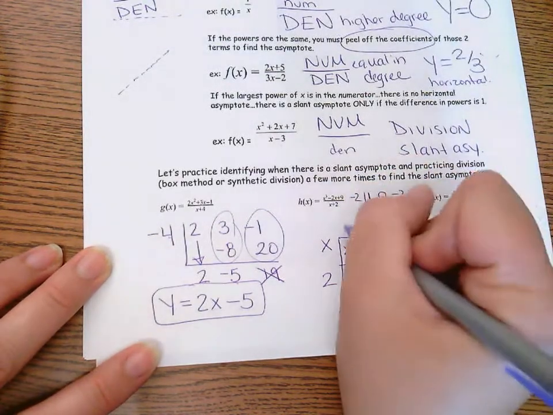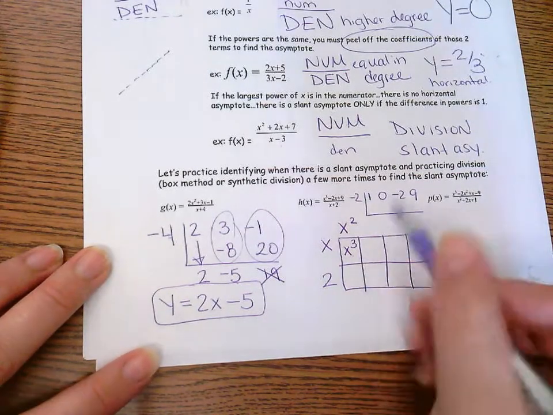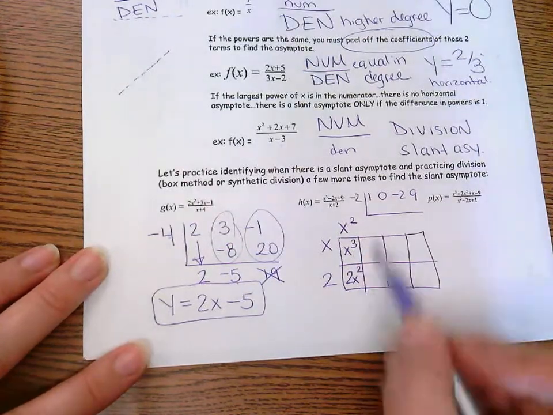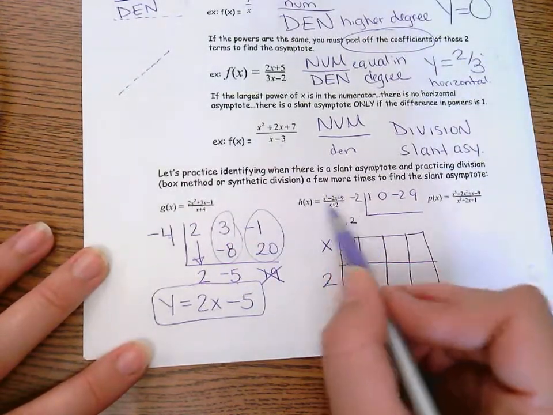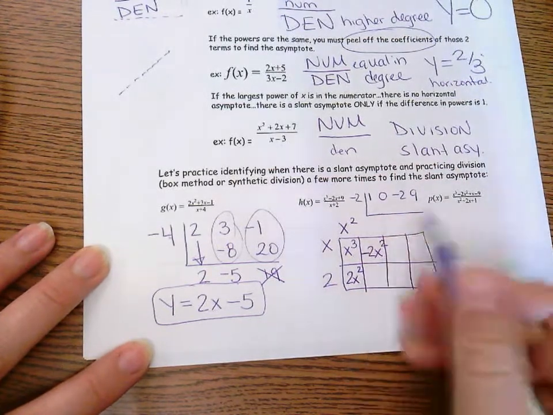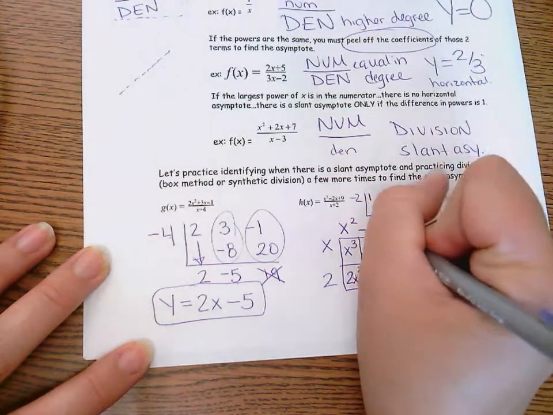X times x squared is x cubed. X squared times 2 is 2x squared. How many x squareds are there? Remember, there's 0. So to balance this out, I need negative 2x squared so that adds up to 0. So negative 2x goes up top.